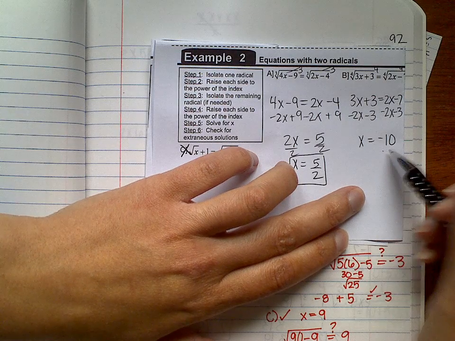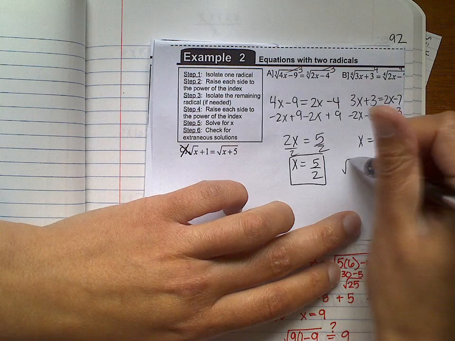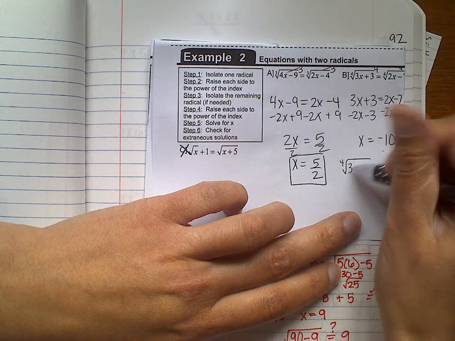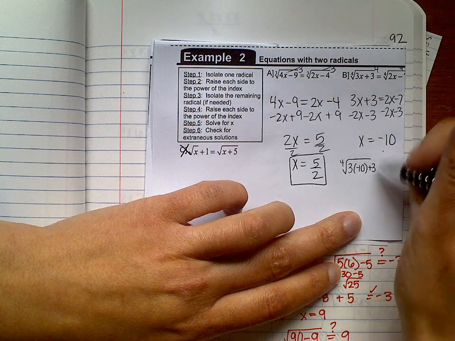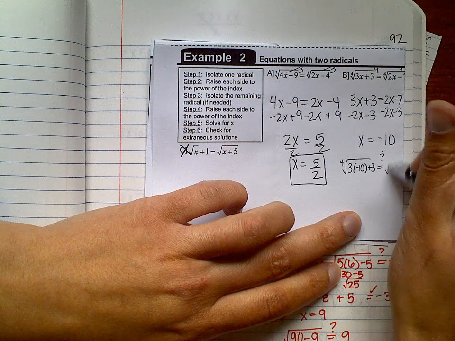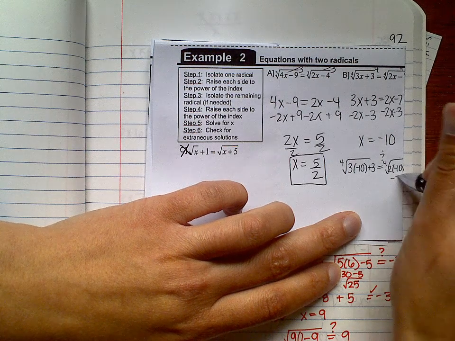Oh, that does make me a little worried. Let's check that. So we go back to this, the fourth root of 3 times -10 plus 3. And then is that going to be the same as the fourth root of 2 times -10 minus 7?